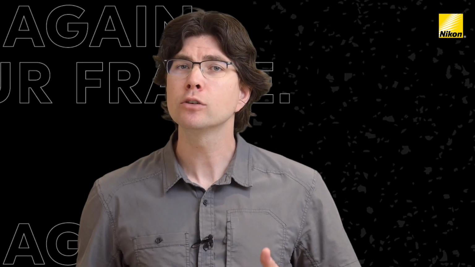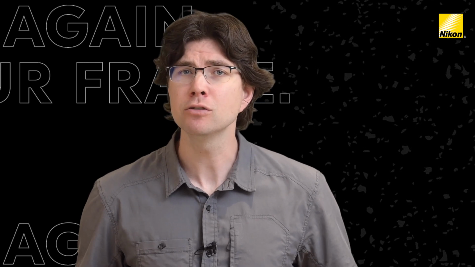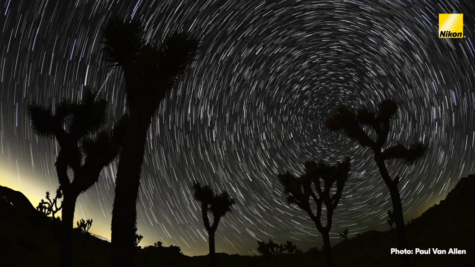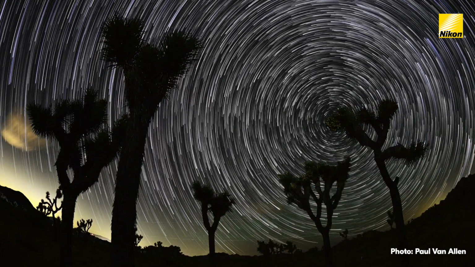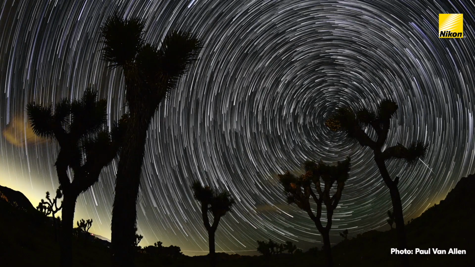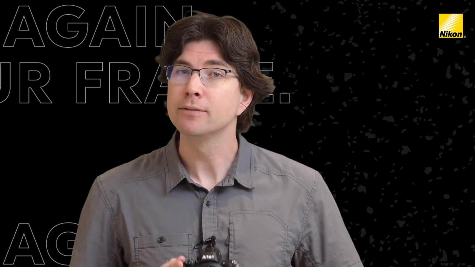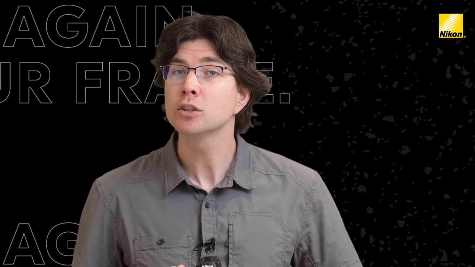Now, what about interval timer shooting? When should you actually use this? Well, here's one non-time-lapse scenario. Have you ever seen star trail shots? Well, you can accomplish this with one, let's say, 2-hour long exposure, or you can break them up into many 30-second long exposures and merge them afterwards in software. One of the benefits of doing something like this is that it keeps the noise in the shots to a minimum.